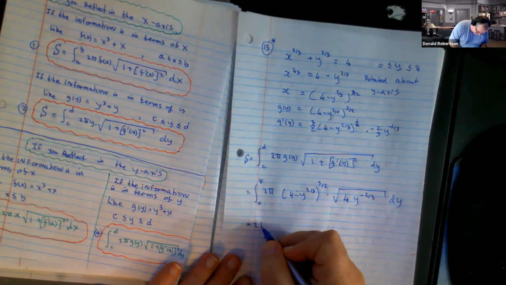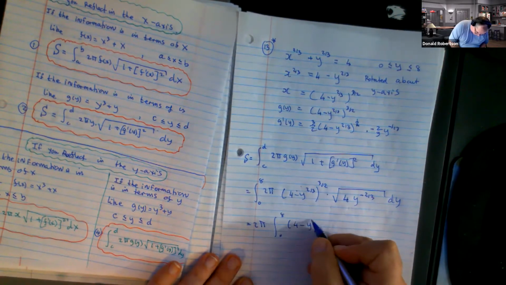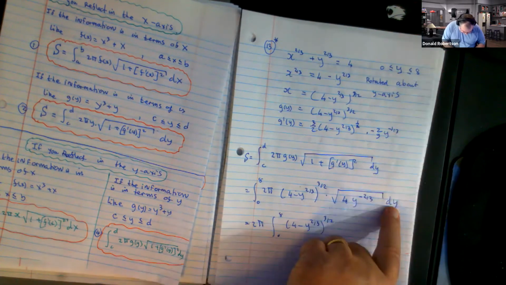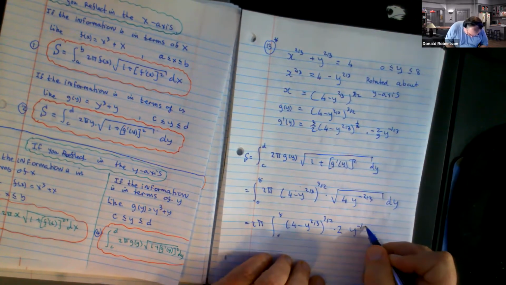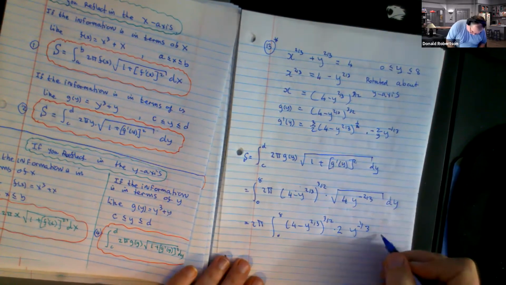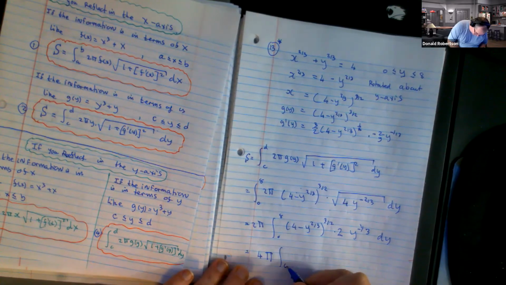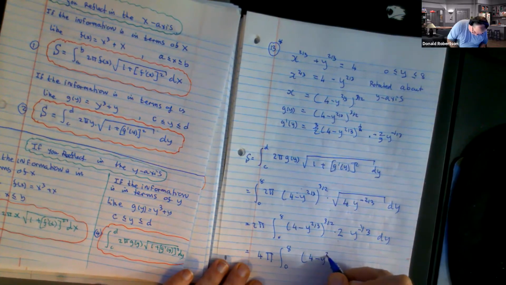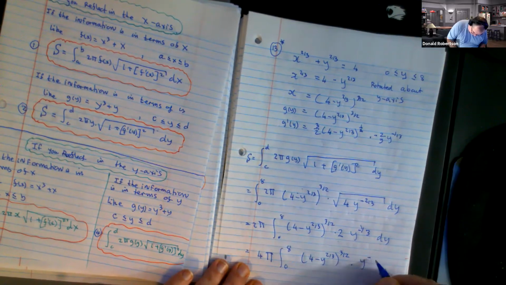That's going to be 2 pi, pull that out. Just going to leave that ugly mess on its own. If you find the square root of this, you get a 2, and the square root of that is negative 1/3. So we're now looking at 4 pi, the integral from 0 to 8, 4 take away y to the 2/3 raised to the power of 3/2 times y to the negative 1/3 dy.